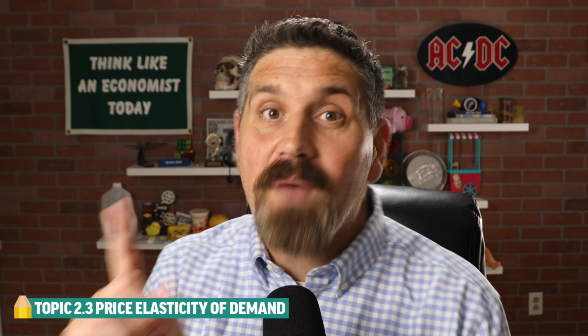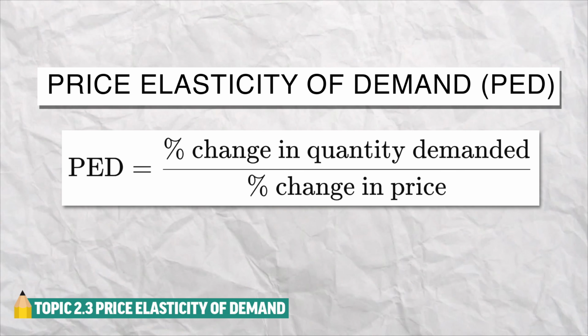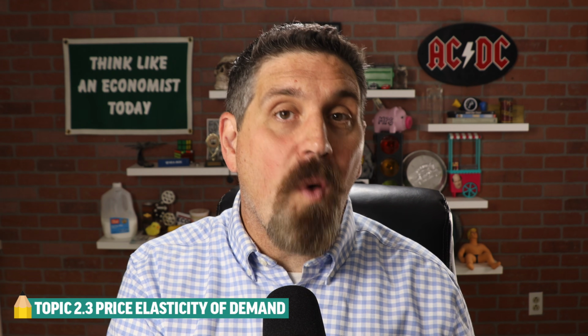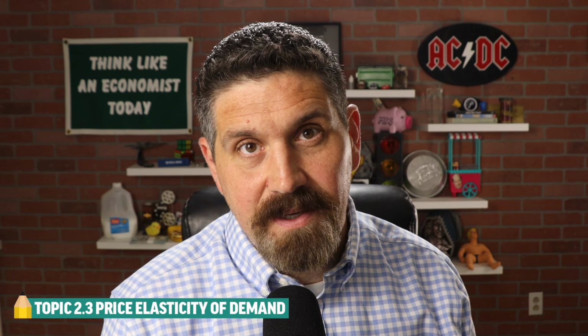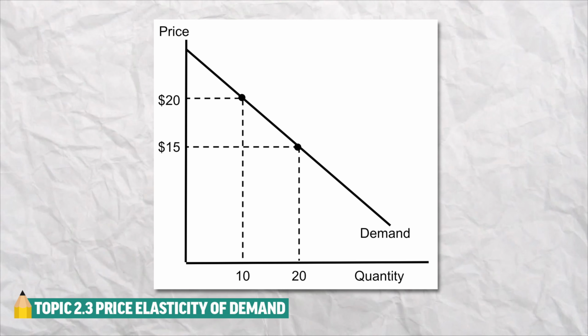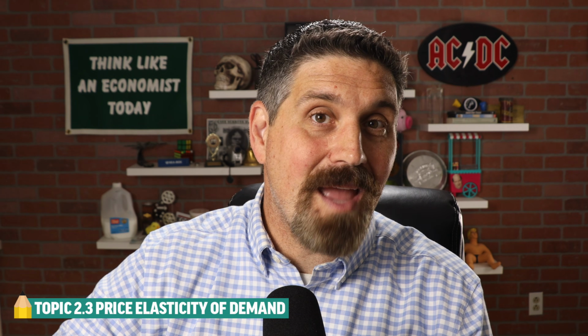Now, there's one more thing you have to learn about the elasticity of demand. It turns out that this equation is not the only way to determine the elasticity of a demand curve. The other way is called the total revenue test. It involves looking at the total revenue before and after the change in price. For example, if the price is $20 and the quantity demanded is 10, then the total revenue is $200. If the price falls to $15, causing the quantity demanded to increase to 20, then the total revenue is $300. This means that the demand curve in that range is relatively elastic. You could calculate percent change and do it the other way, but you don't have to.